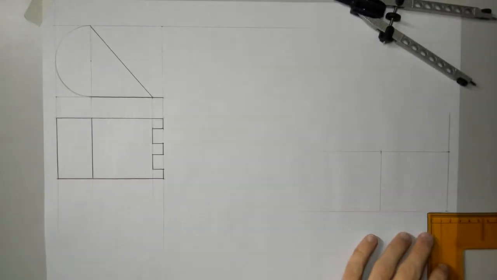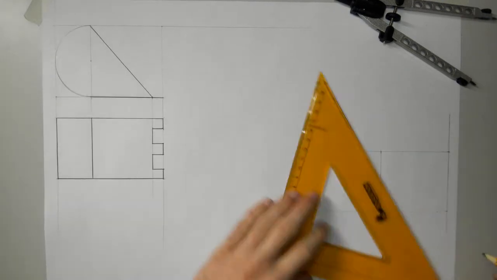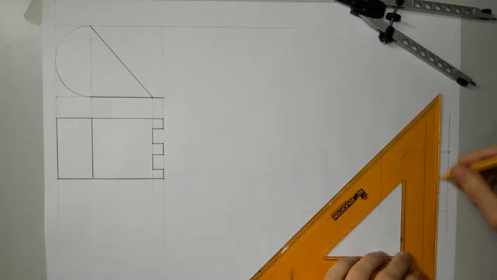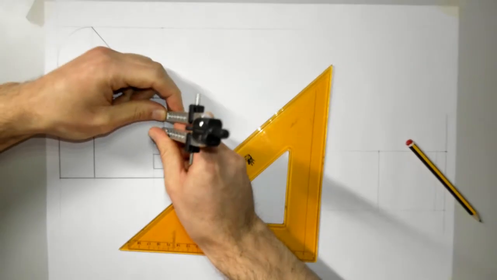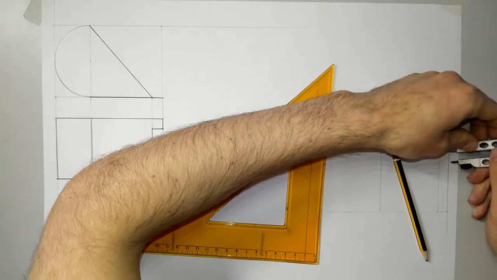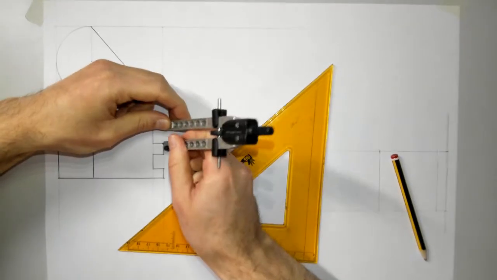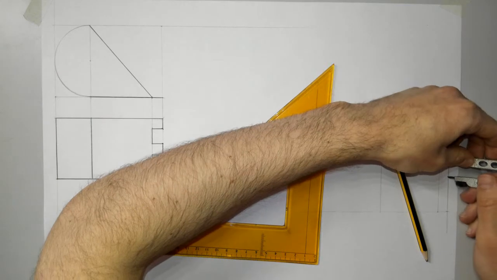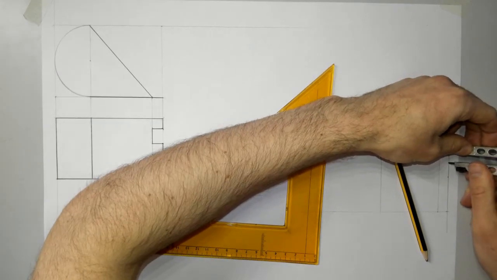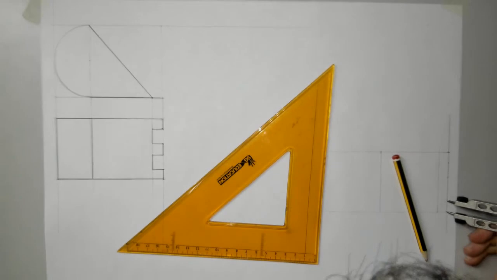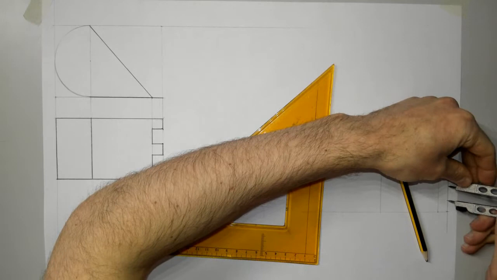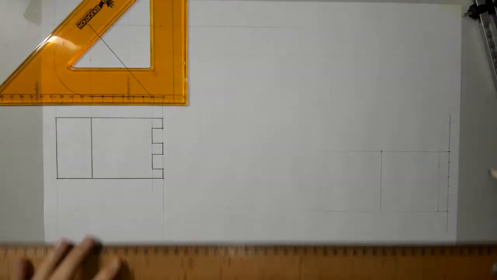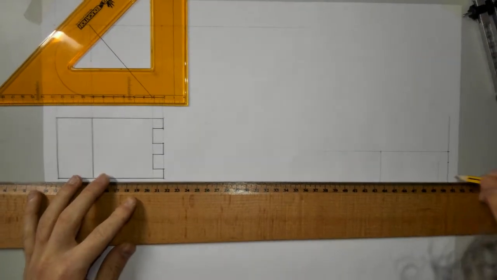I can then draw my teeth. So they're all sticking out 10. Take all my widths, set my 10 there, 15, and I take my 10 there, mark it in, and I take my 15 as well there again. I can draw my teeth then.